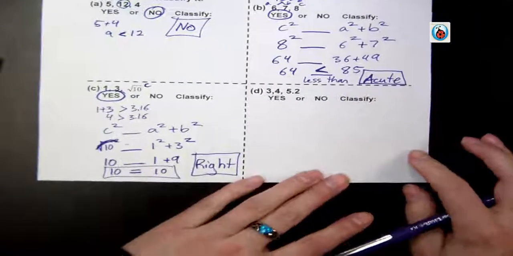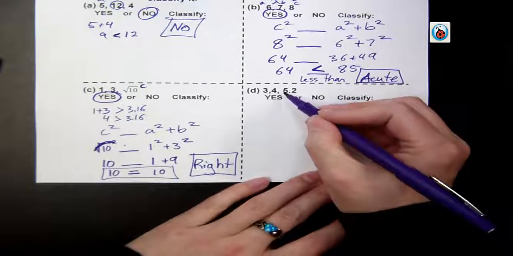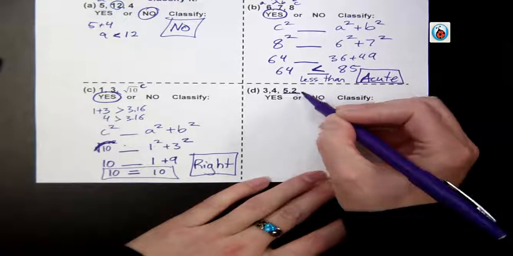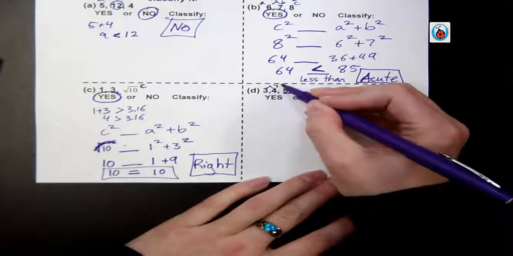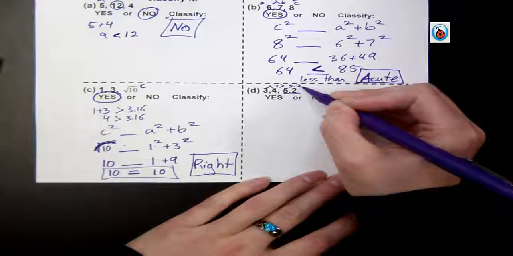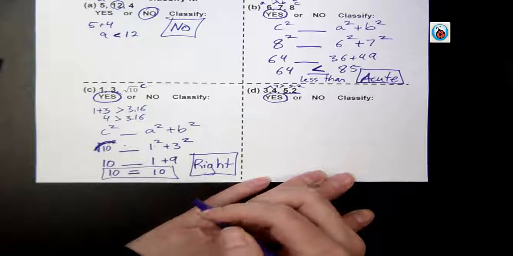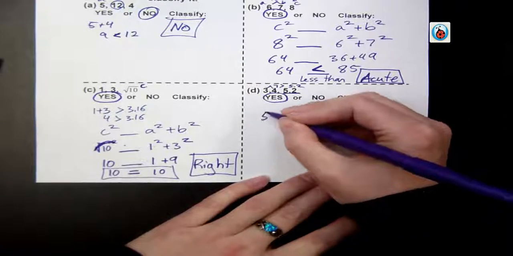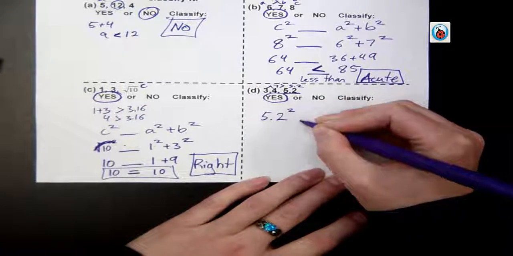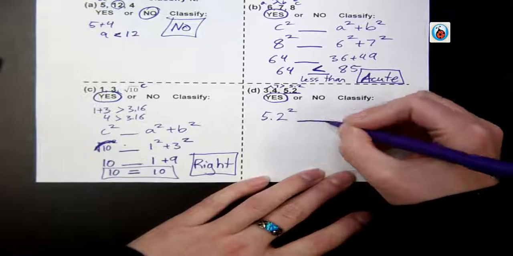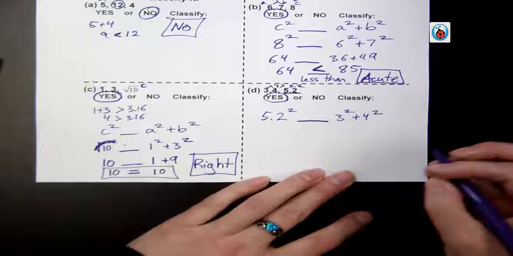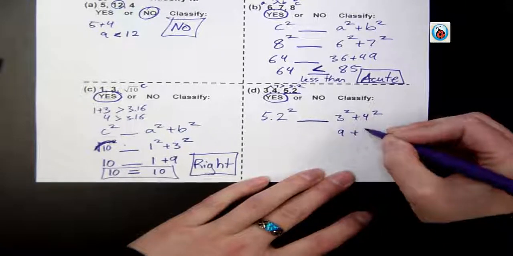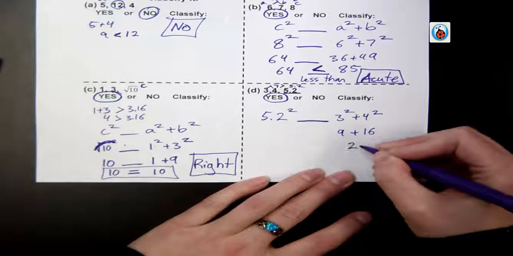And last of all, we have it in decimal format this time. So 5.2 is definitely the largest side. We can add those up. 7 is greater than 5.2. And so yes, a triangle can be formed. And I start with 5.2 squared. Is it greater than, less than, or equal to my 3 squared plus 4 squared? So that is 9 plus 16, which equals 25.